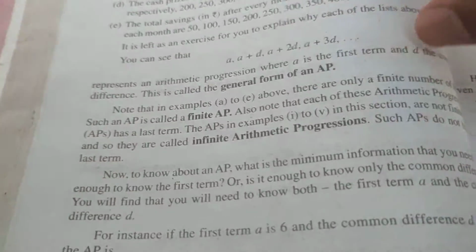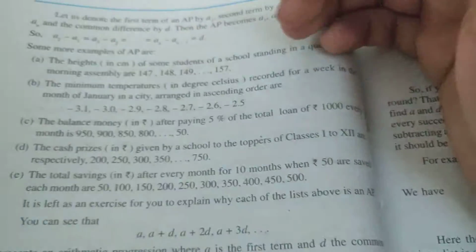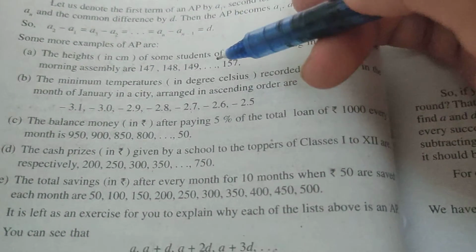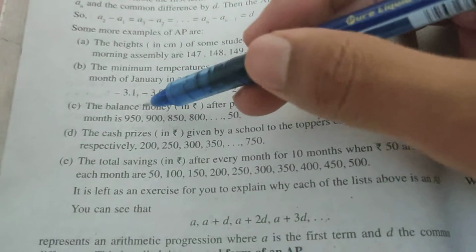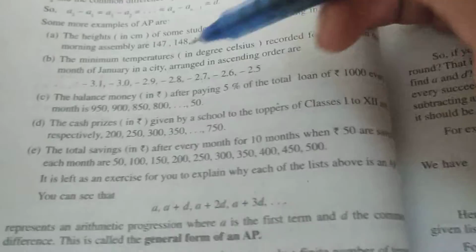So now there are finite APs and infinite APs. Finite APs go up to some particular point like this here. This started from 147, ended at 157. This is a finite AP, right? This also started from here, ended here. This also started from 0, ended at 50, and so on. These are all finite terms. But let us see an example of infinite terms.